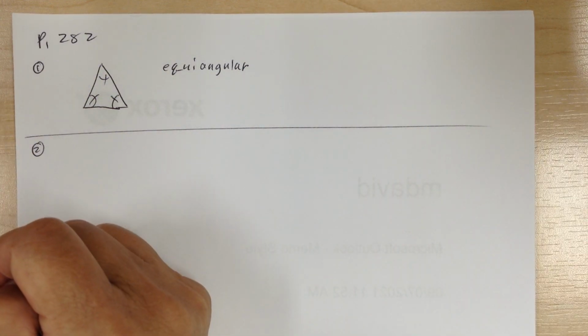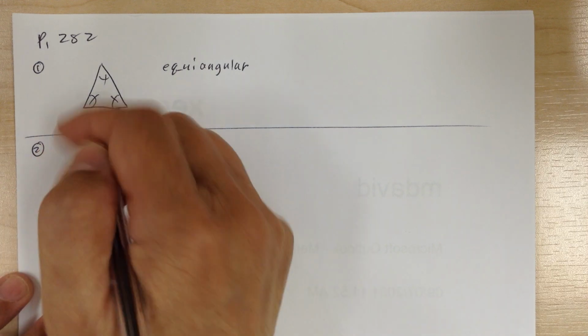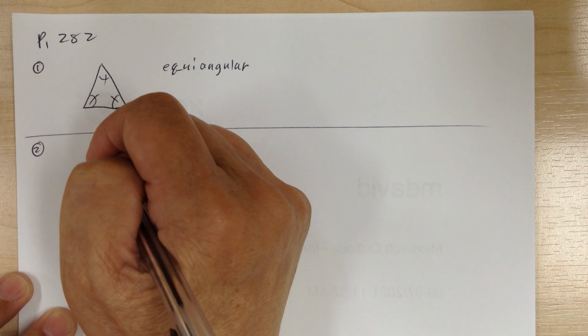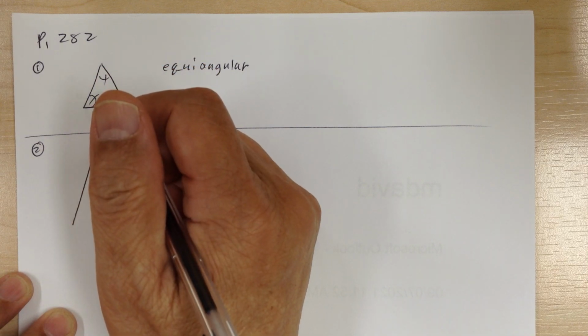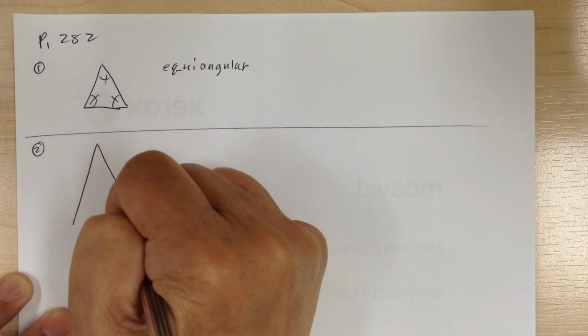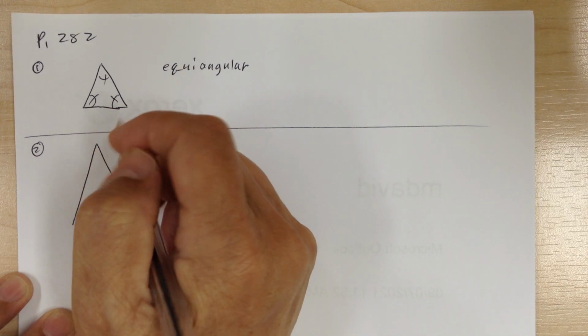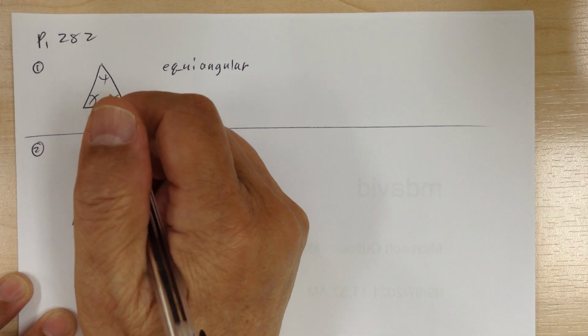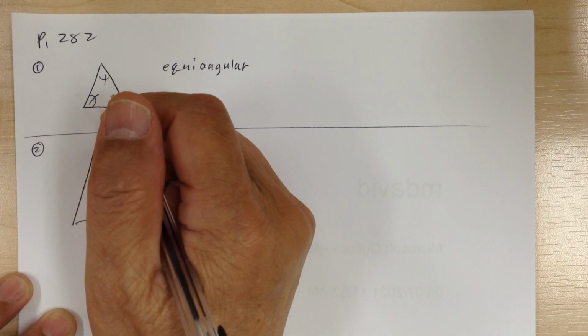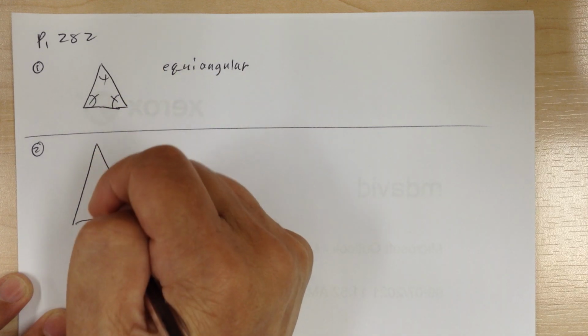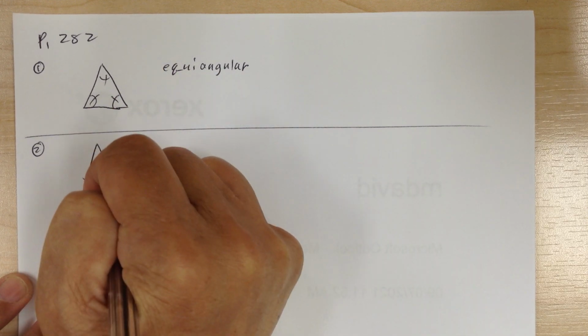Okay, number 2, compare vertex angles and the base angles. Okay, vertex. Okay, so let's go and use the isosceles triangle.